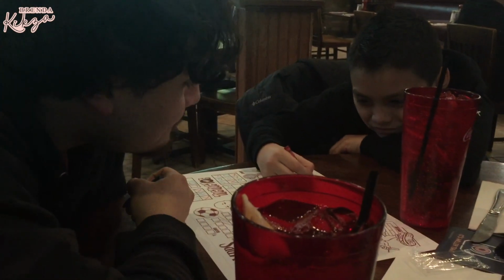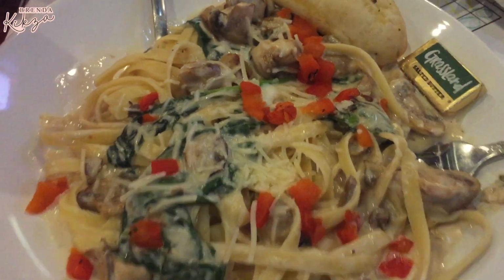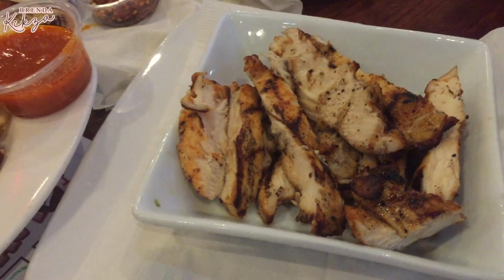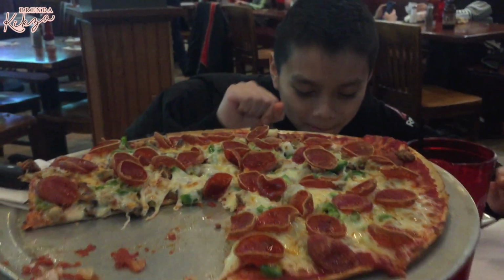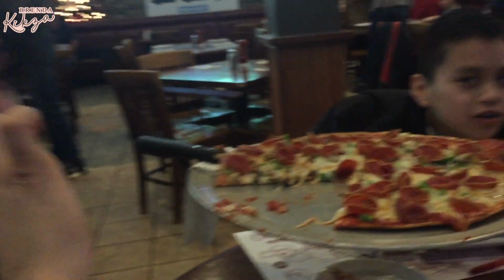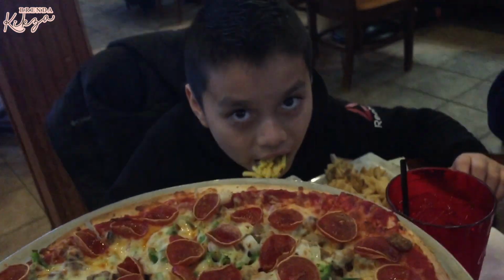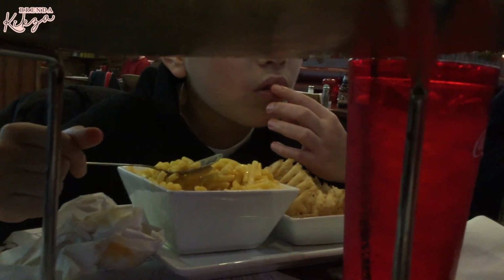For example, my parents got a chicken quesadilla with some sour cream, lettuce, and tomato on top. I got a side of fries as well as my pasta with some veggies and the chicken on the side so I could give it to my parents. My brother Miguel, he got a pepperoni pizza, which is actually a flat bread since he doesn't like the thick crust. Plus, he is also allergic or gluten intolerant. And here is my little brother Jay. He had a mac and cheese and a side of fries.